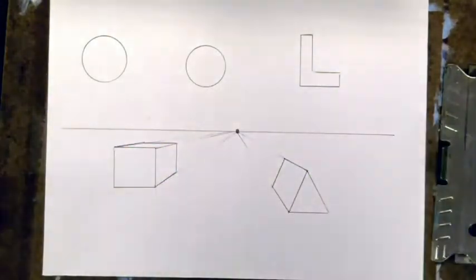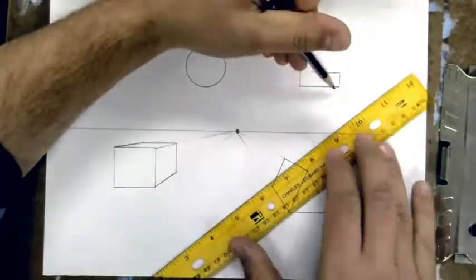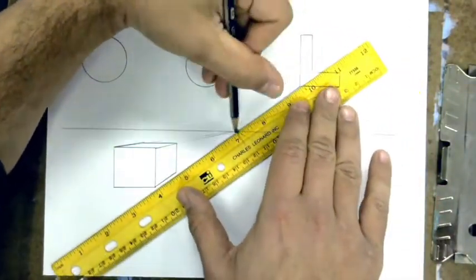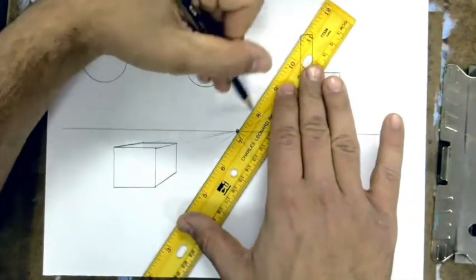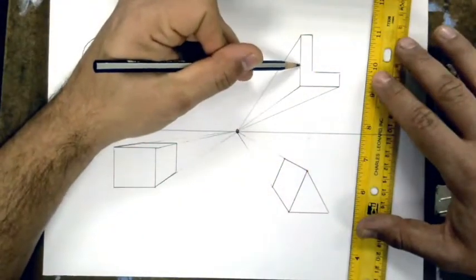The reason is we're going to talk about the difference between drawing a cylinder and a sphere. That's a little later. On the L, I'm going to find the edges that can go back. And I found these three edges. The ones on the other side would be hidden, so I don't bring those back. I'm going to make this look like a block letter.